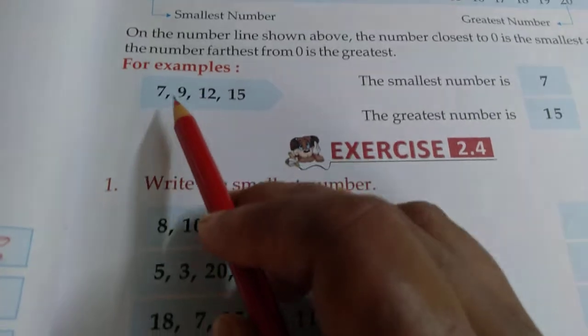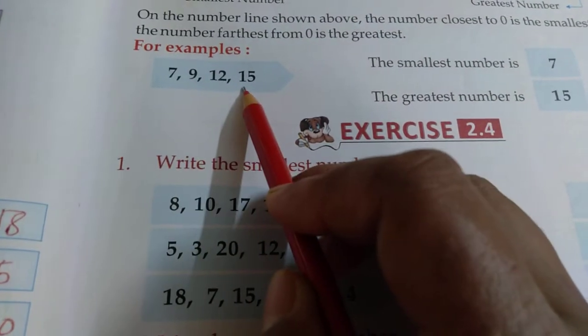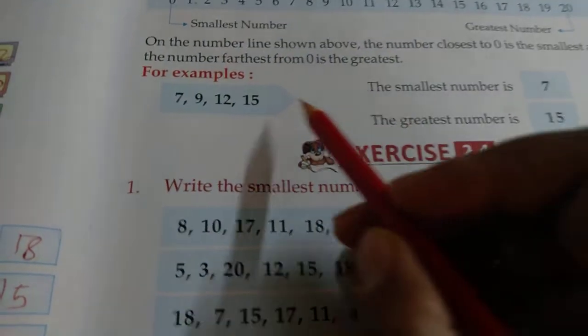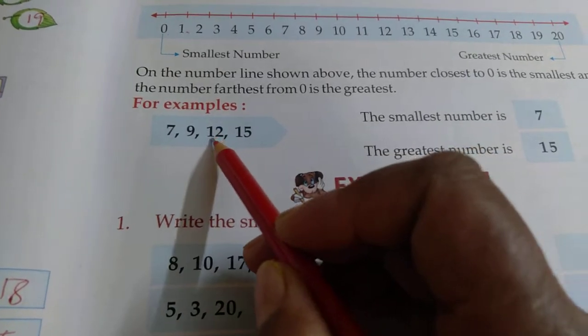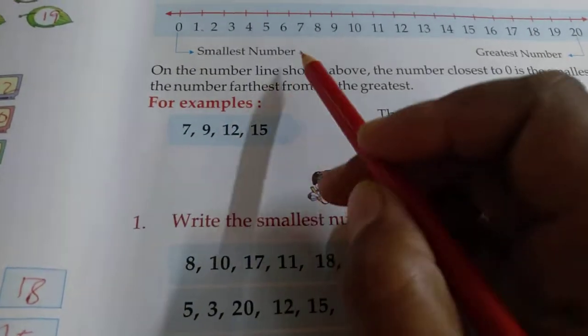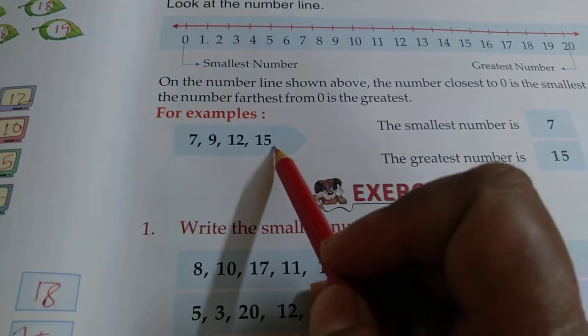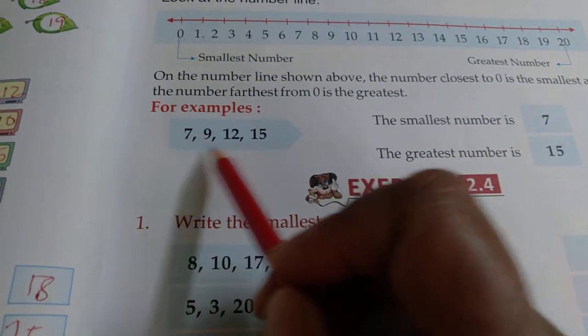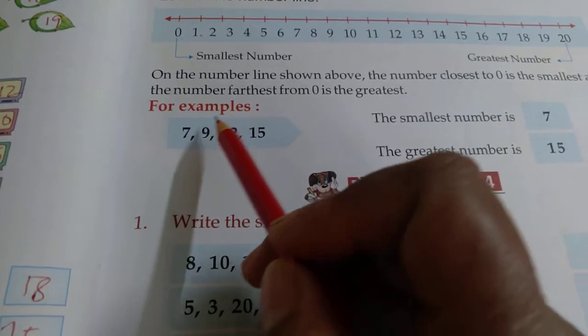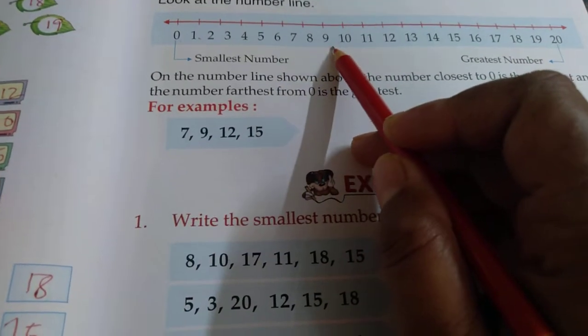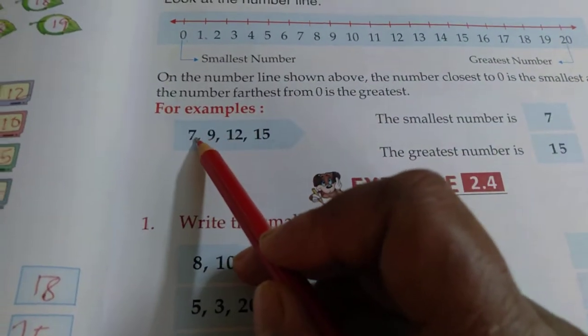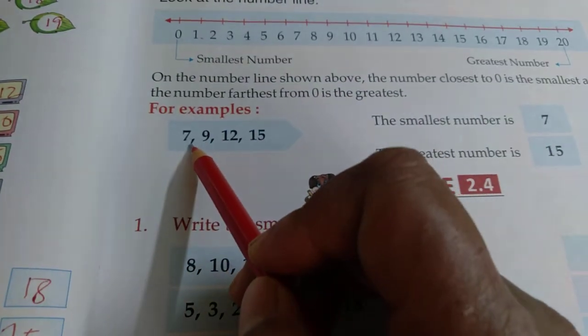So for example, 7, 9, 12, 15. Here which is the smallest number? See, here the smallest number is 7, because 7 is nearest to 0. Because only 4 numbers are given, we'll consider these numbers only. If you consider 9, it will go farther, isn't it? So 7 is closer to 0, so 7 is the smallest number.